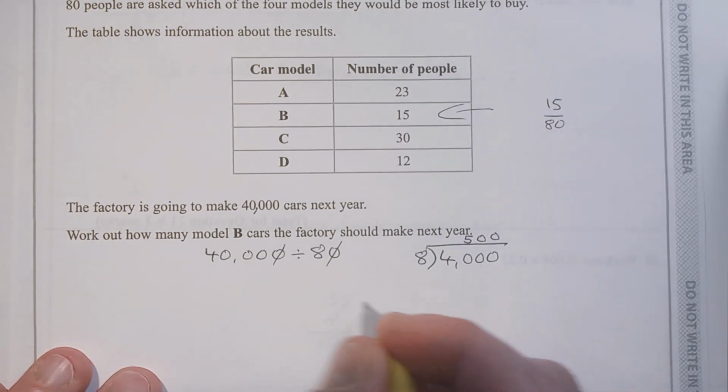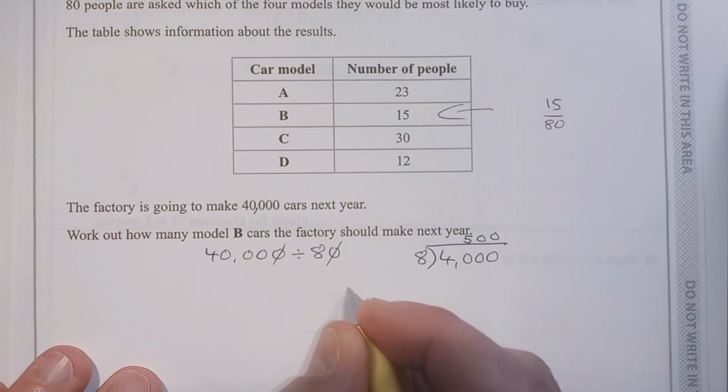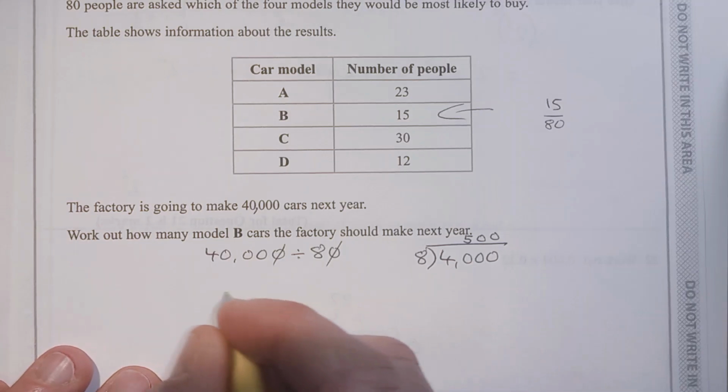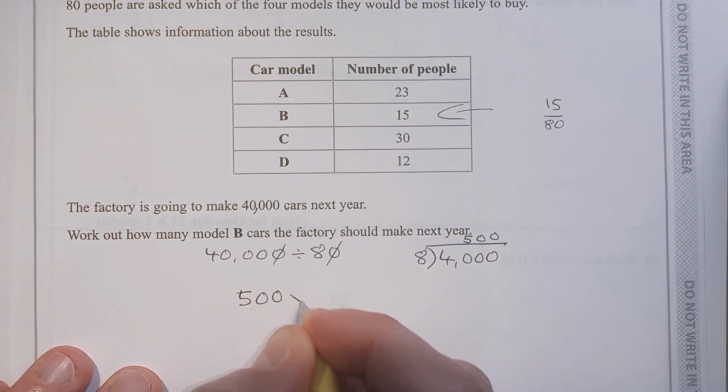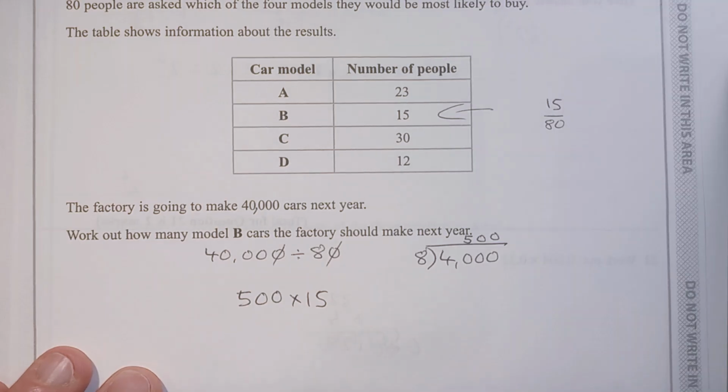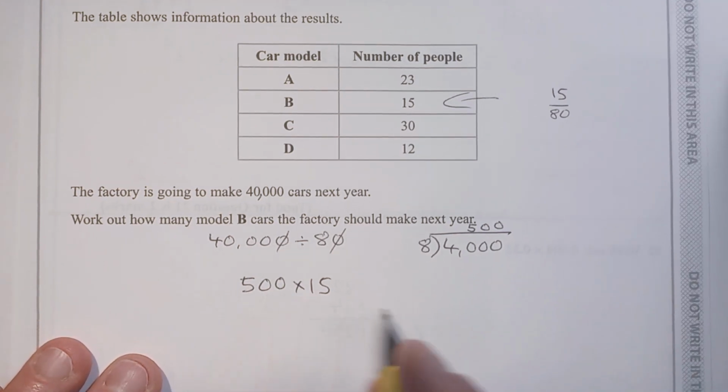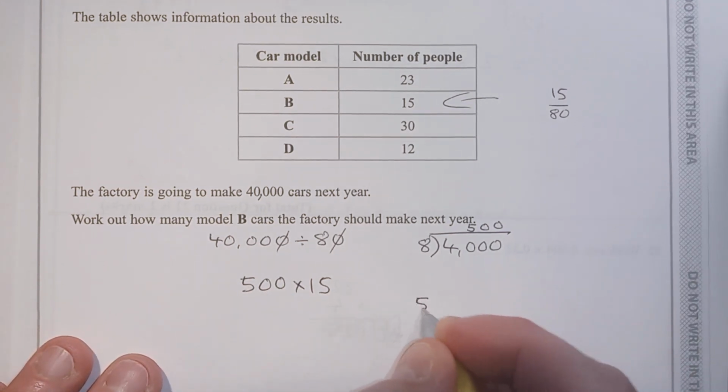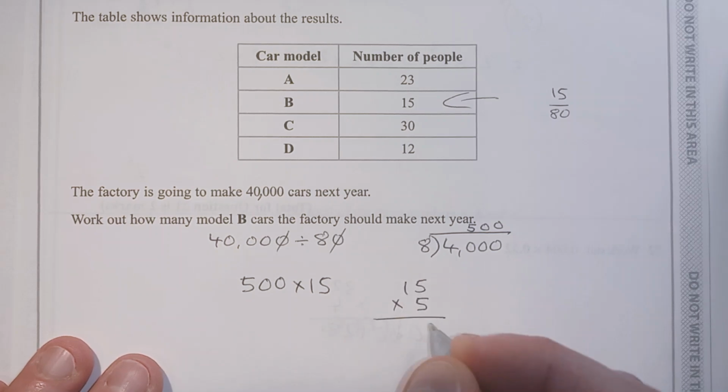So we're going to have, well, what we want is 500 times 15. What I'm going to do is ignore the zeros for now and just say, well, let's do 5 times 15. This is a bit like with decimals. It's good to ignore them and then put them in afterwards.